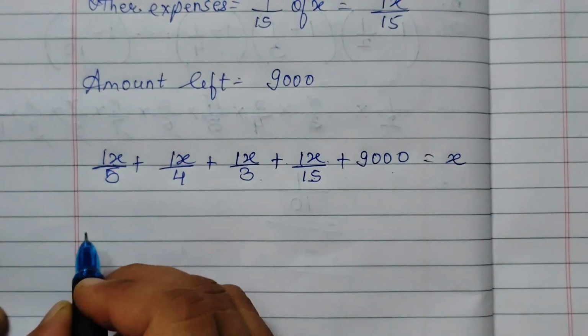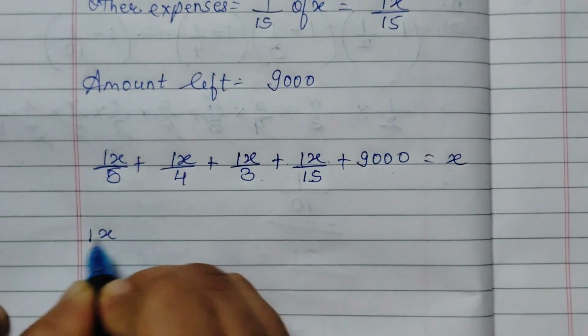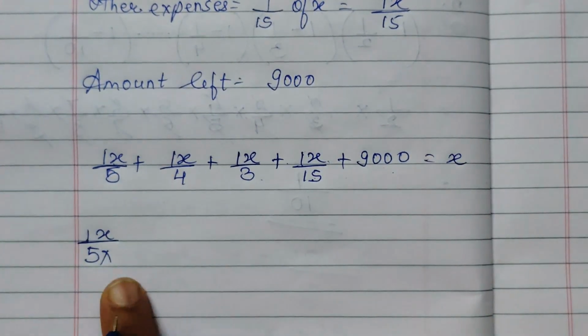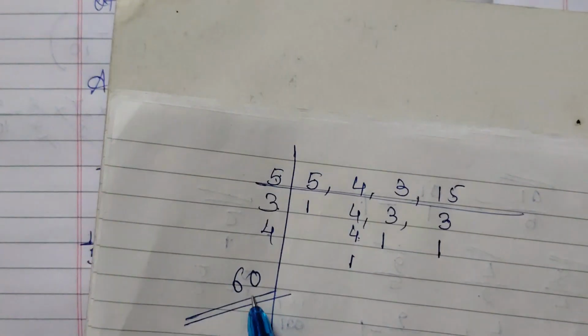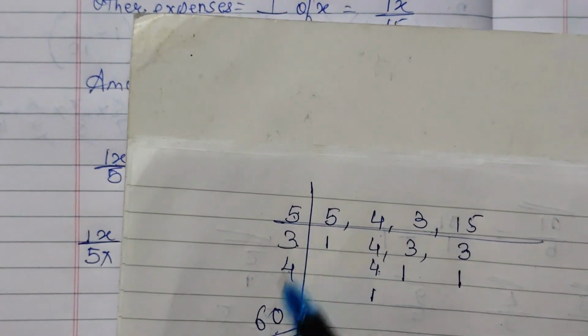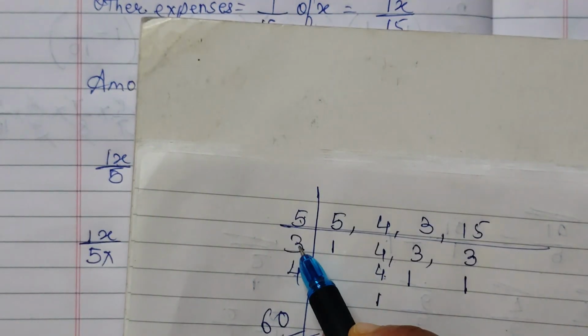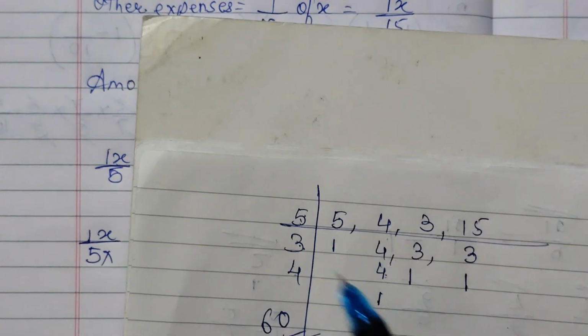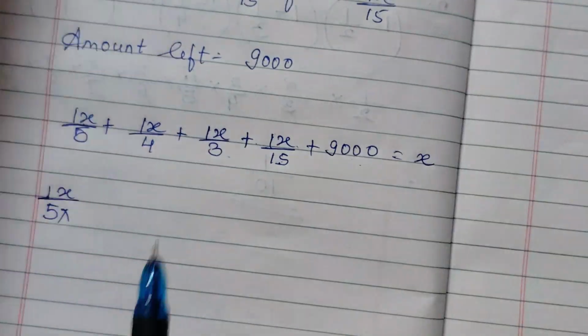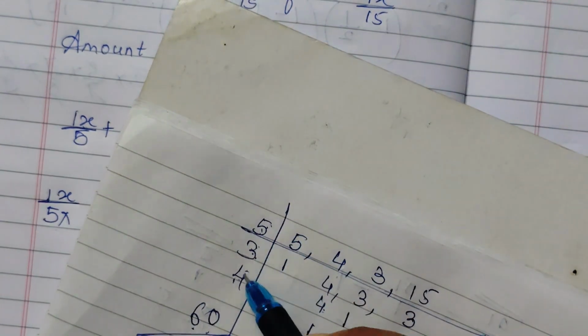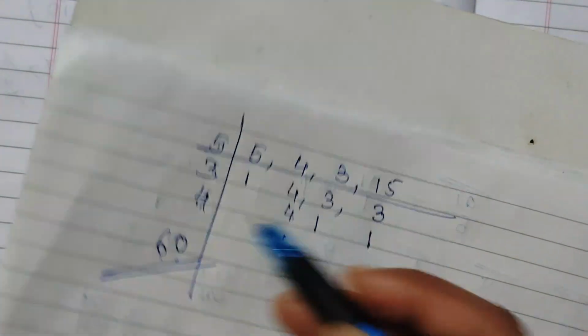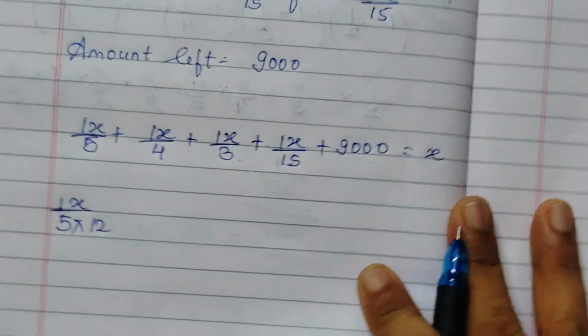So first we will see 1x upon 5. Now 5 how much? Just 60. How will 60 come? See, 5 3s are 15. 5 is remaining, 3 4s are 12. I kept 5 as it is, 3 4s are 12, so I will multiply by 12 over here.